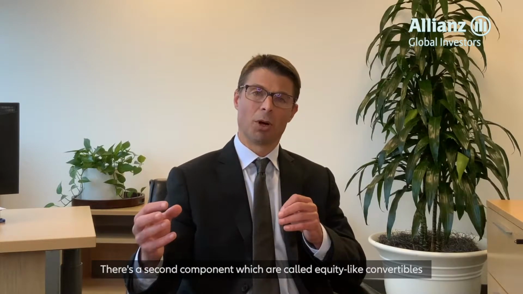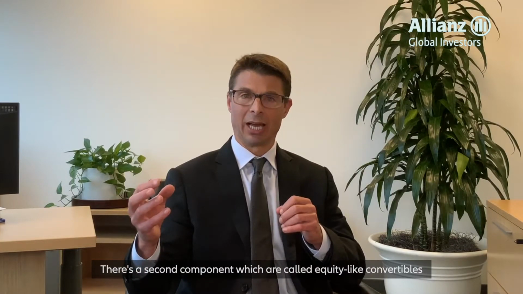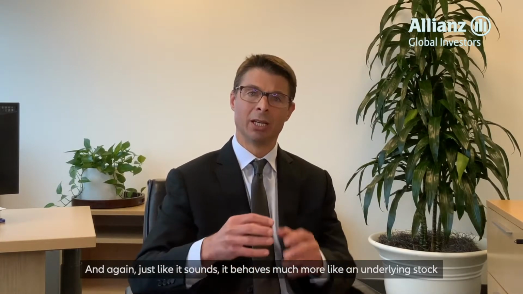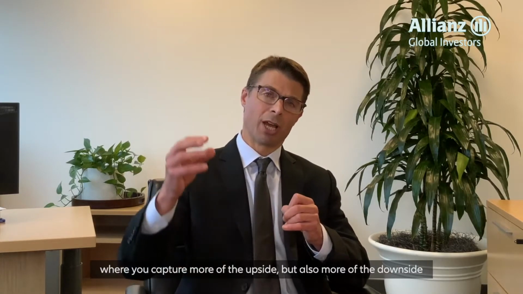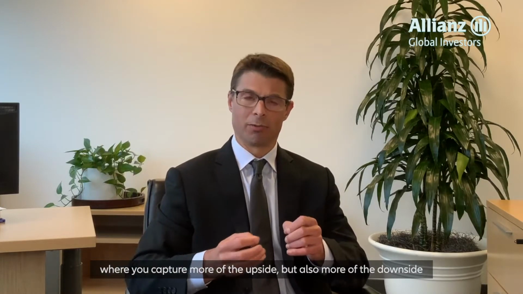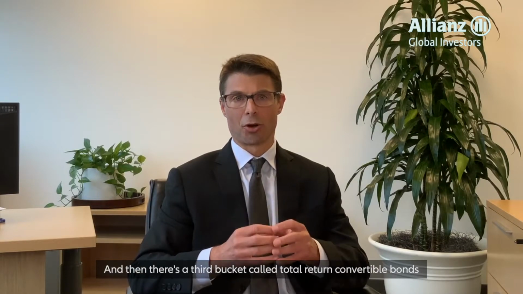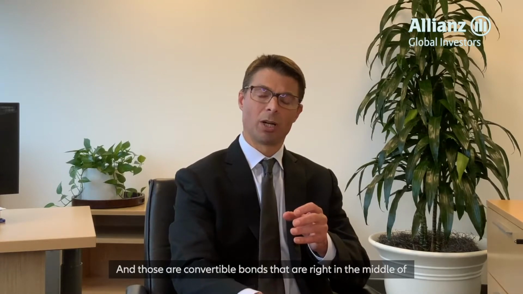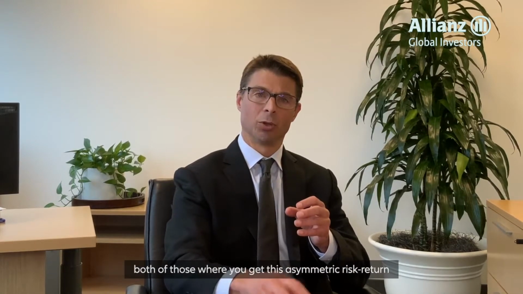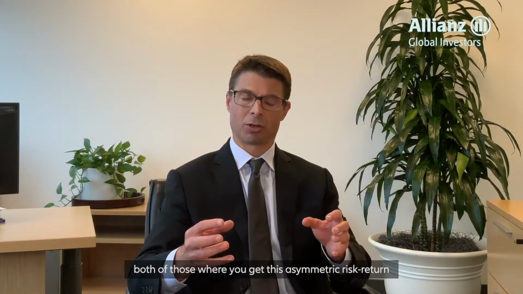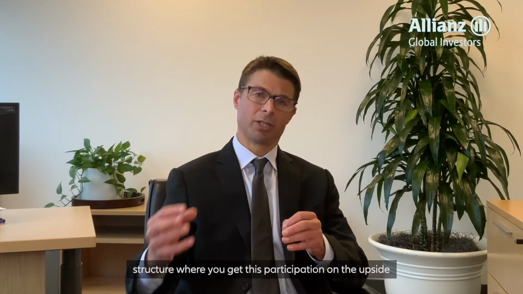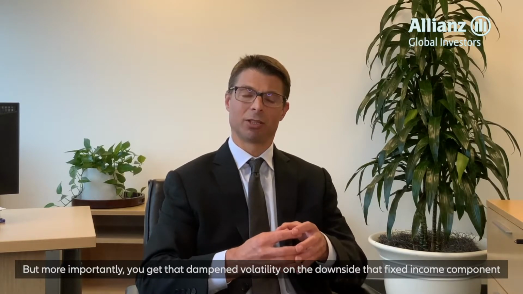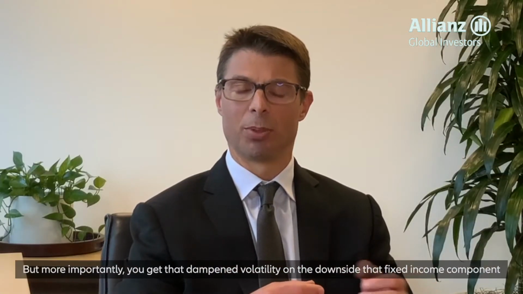There's a second component, which are called equity-like convertibles, and again, just like it sounds, it behaves much more like an underlying stock where you capture more of the upside but also more of the downside. And then there's a third bucket called total return convertible bonds. And those are convertible bonds that are right in the middle of both of those, where you get this asymmetric risk return structure where you get this participation on the upside, but more importantly, you get that dampened volatility on the downside, that fixed income component.